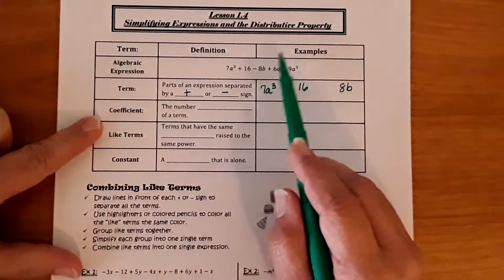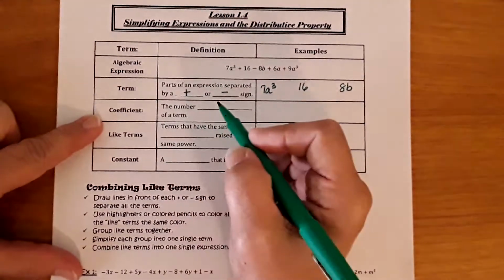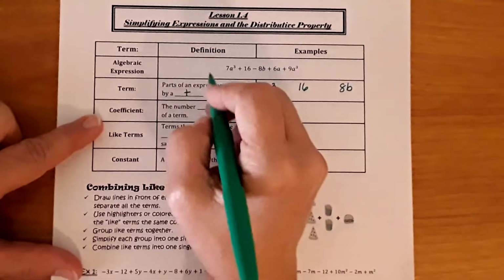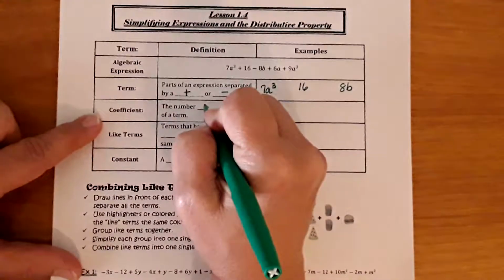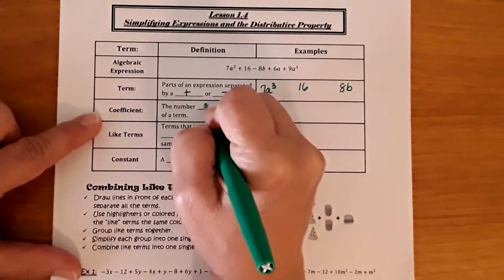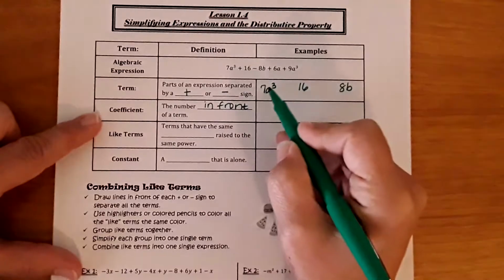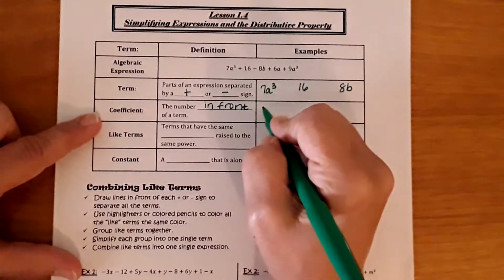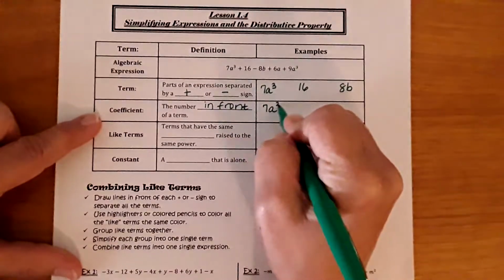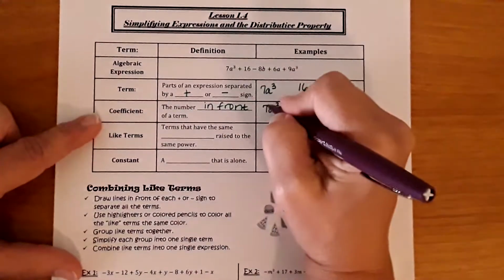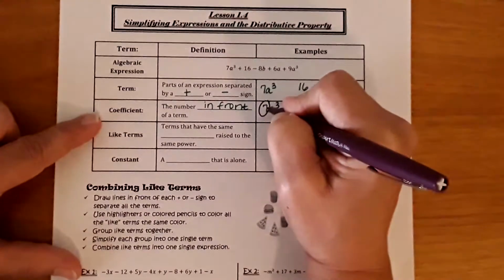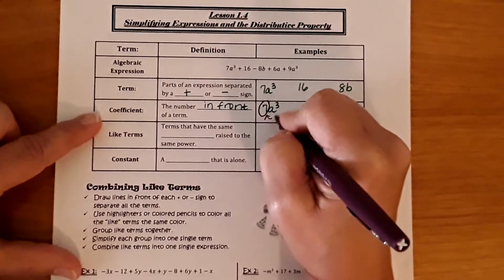The coefficient is the number of a term. It's the number in front of the variable. So 7 is the coefficient. I'm just going to write this and then I'm going to circle the coefficient. So 7 is the coefficient.